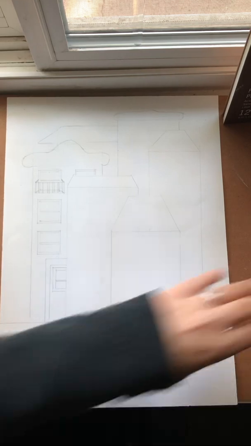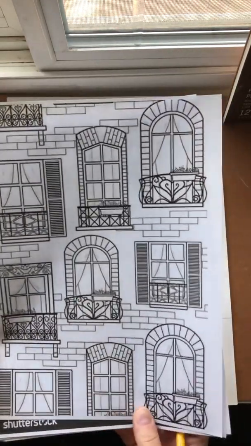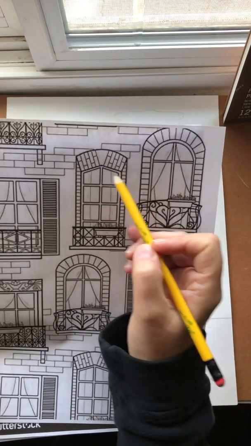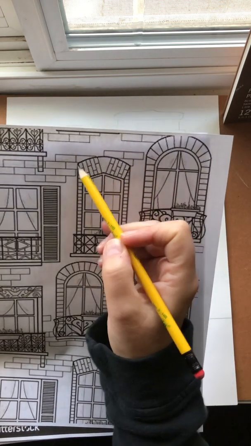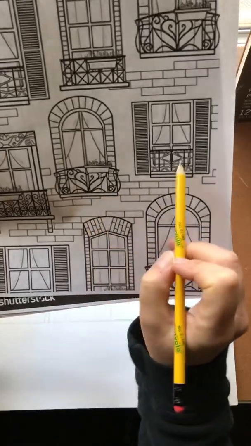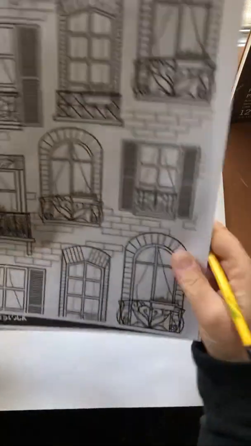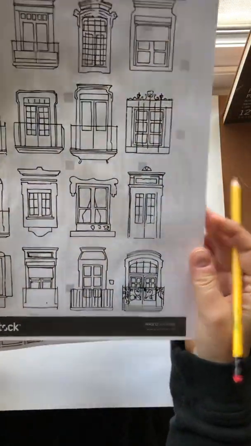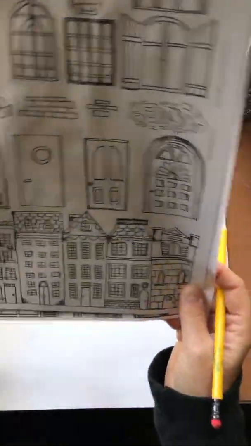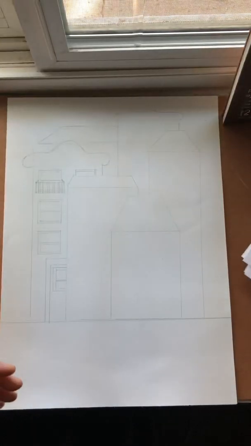So be inspired by all of these. For example, look at this. How cool is that? You could take a window and just change the top like this, maybe putting an arc above it. You can put curtains in windows. You can make these cool balconies, and they're so different. There's so many different ideas here that you can pull from. So definitely use these and they will inspire your art. Have fun.